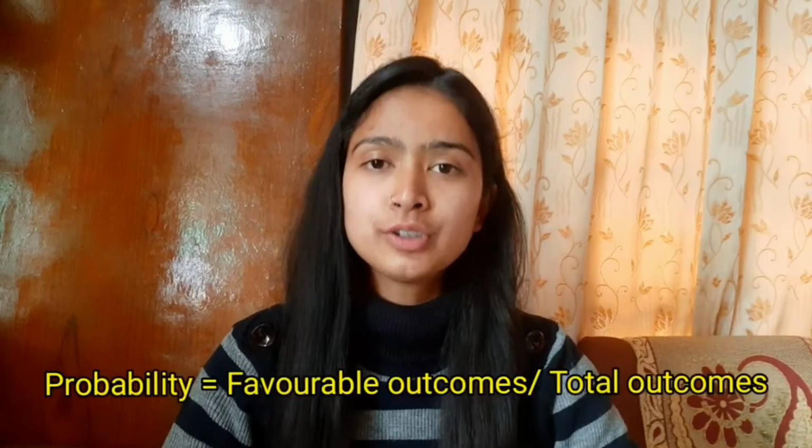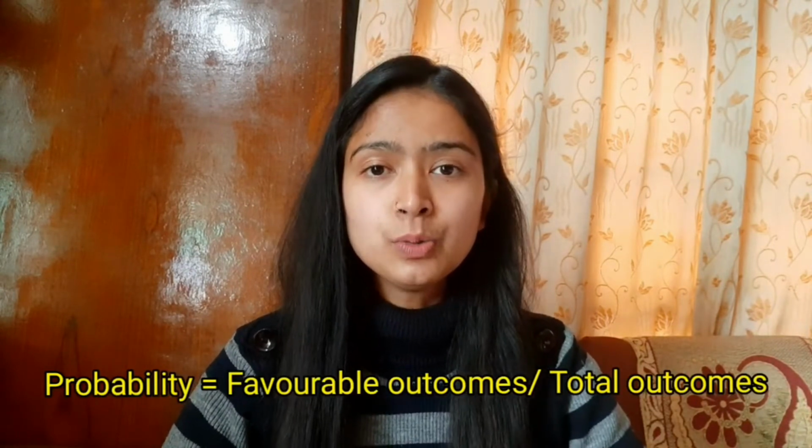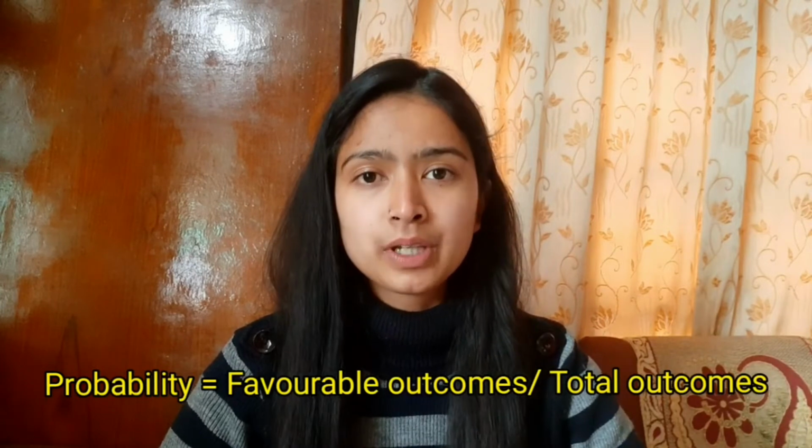So if we come down to formula, the formula of probability is number of ways in which an event occurs upon total possible events. Or in other simple words, you can also say that probability is equal to favorable outcomes upon total outcomes.